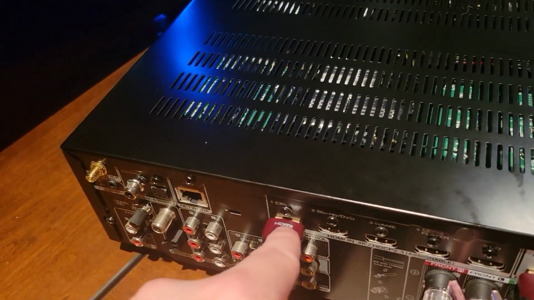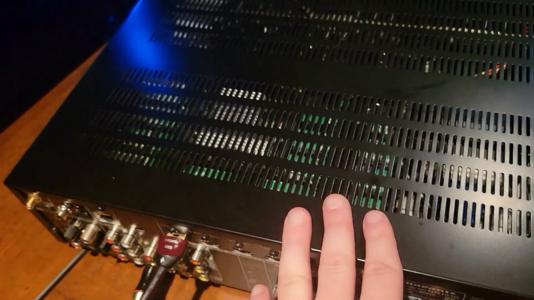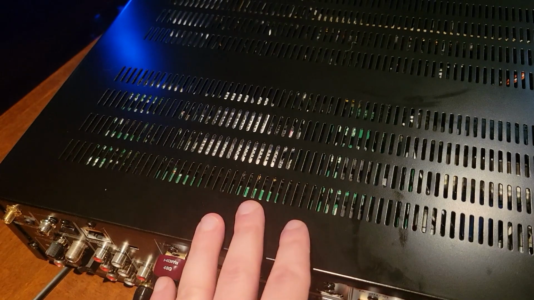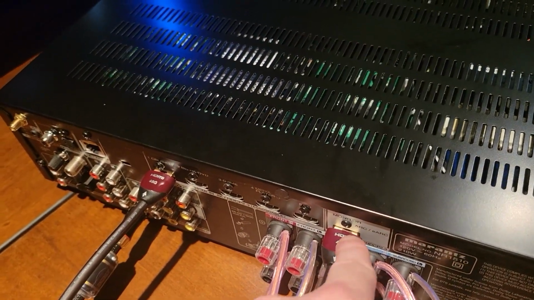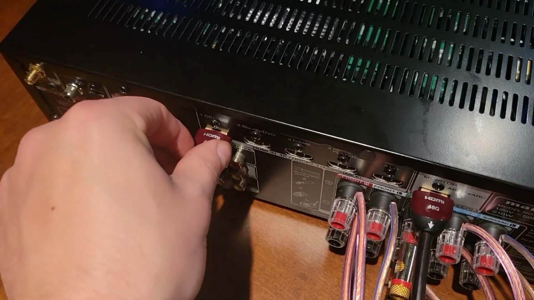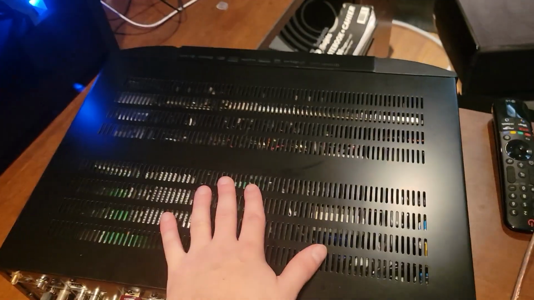I'm going to select this input on my receiver. The receiver is then going to take the video signal and send it out of this output to my TV. So I'll get my video. Now the audio that has come in on this cable will stop here and get processed.